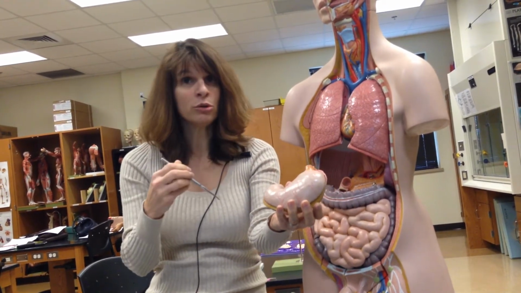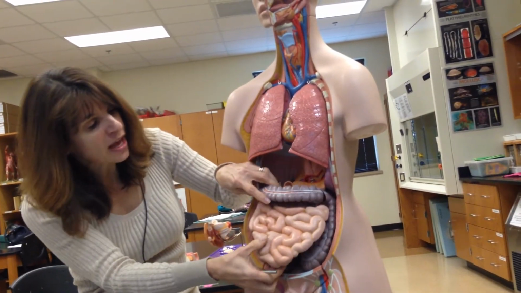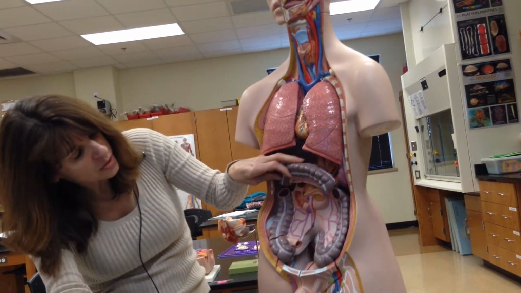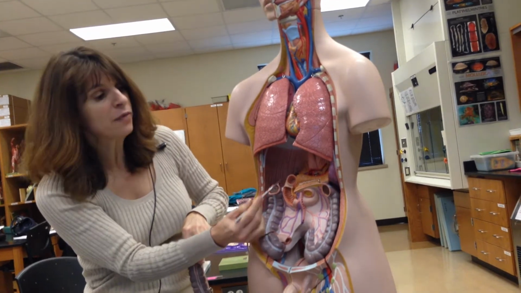And then from here, what does the stomach become? What does it turn into? Small intestine. The duodenum. And so we see a little piece of that. If we lift up this, we can kind of see that over here. If we take up that piece, there's that first part of the small intestine.